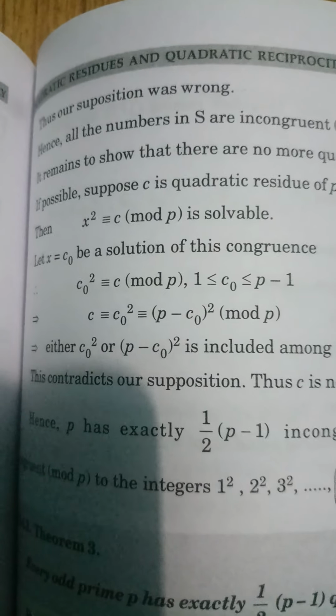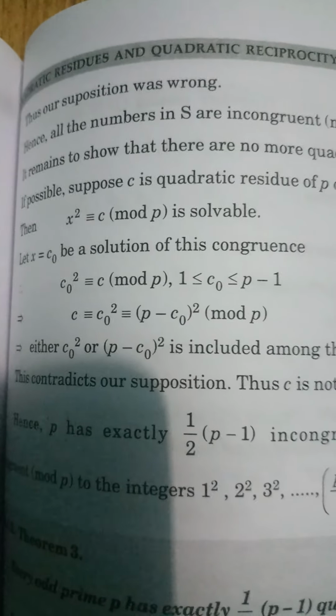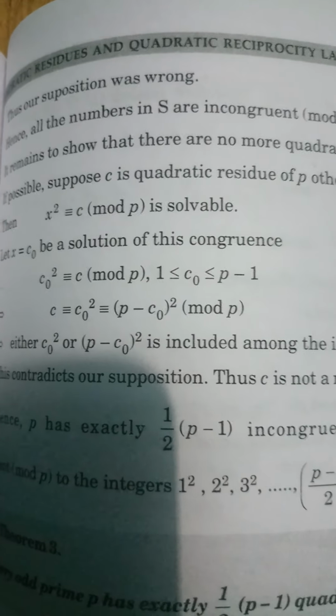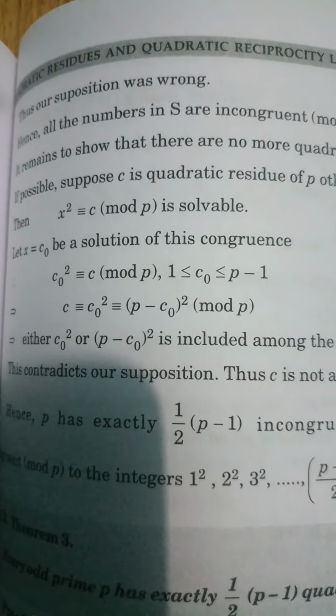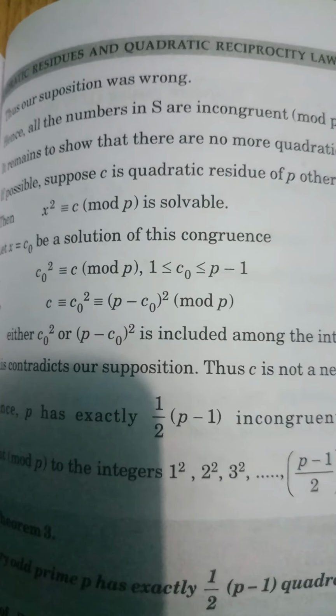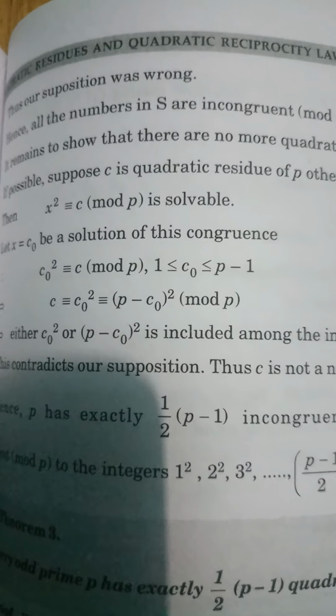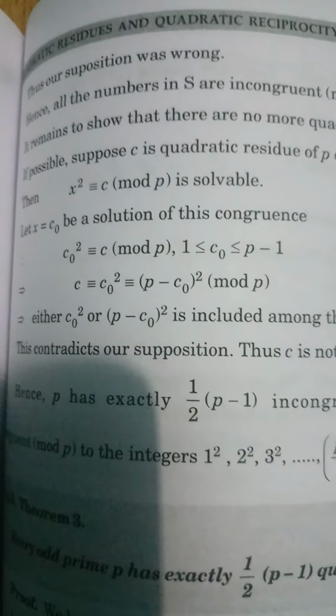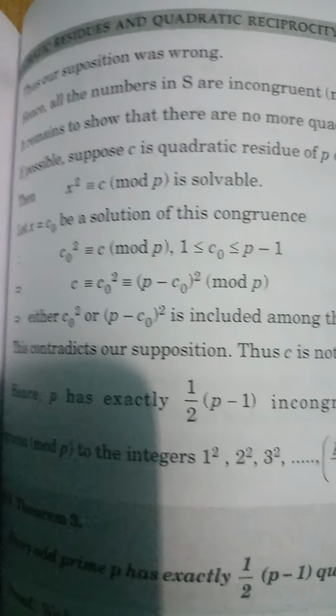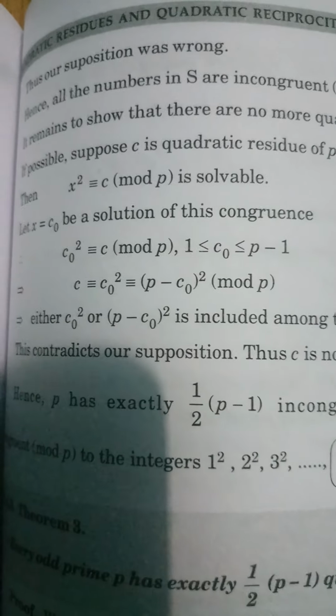Let x equal to C naught be a solution of this congruence. So C naught square is congruent to C mod p, where C naught lies between 1 and p minus 1. This implies C equals C naught square.